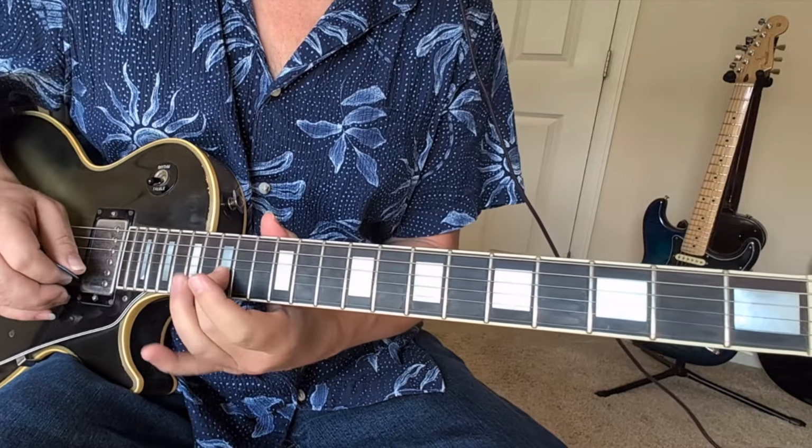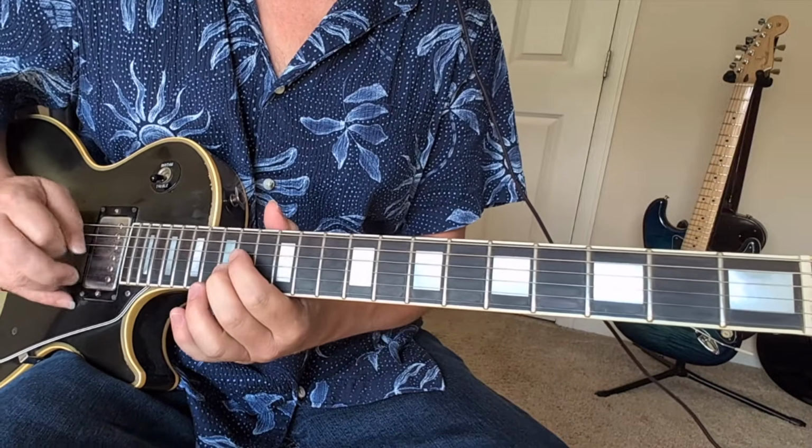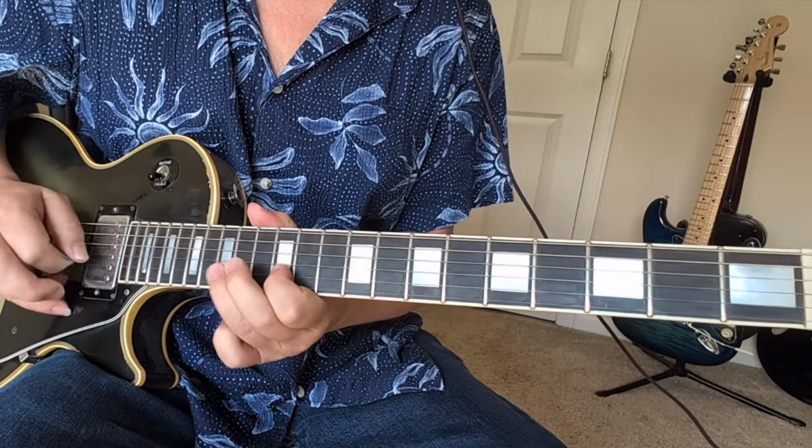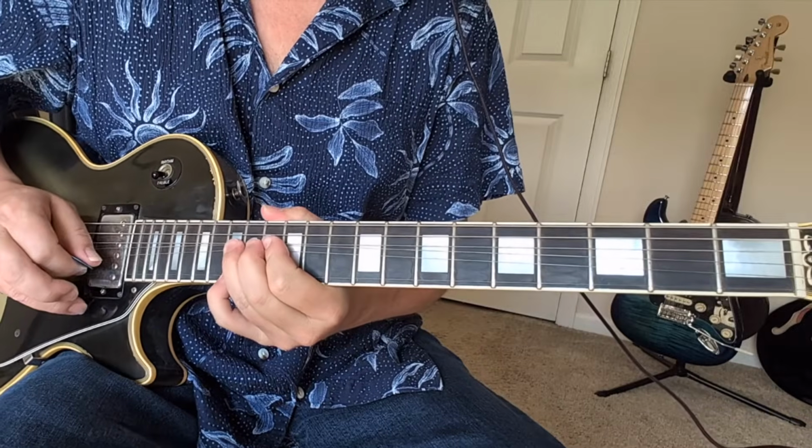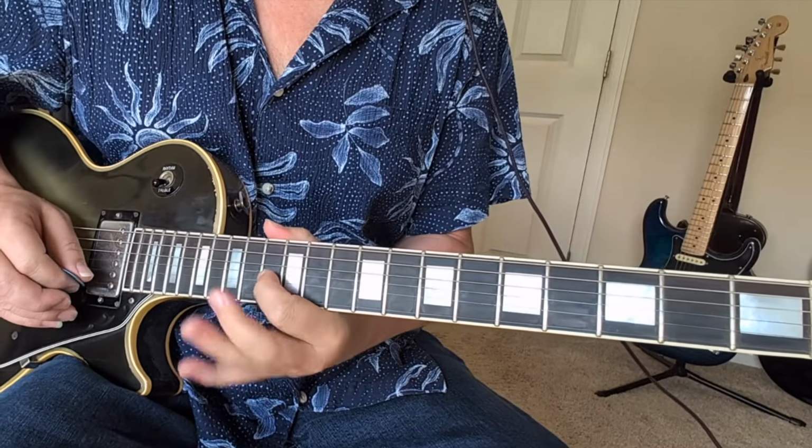Here we start adding more passing tones and stuff. You got your major pentatonic notes.